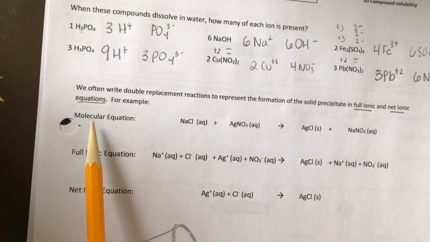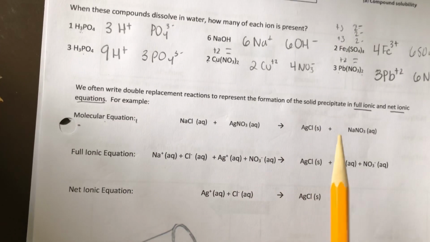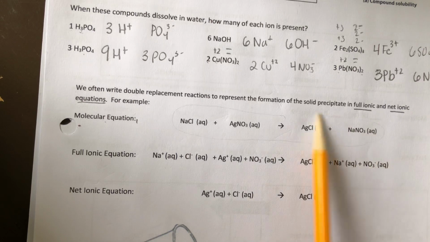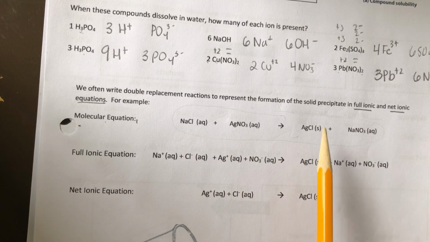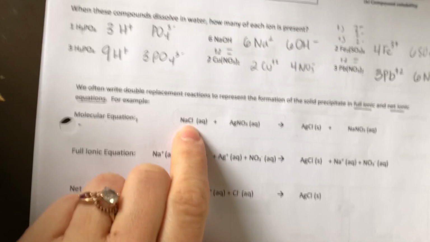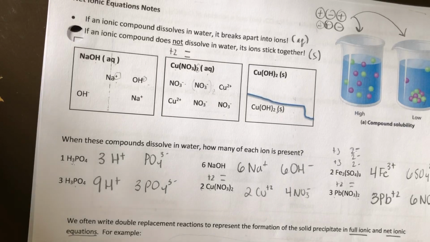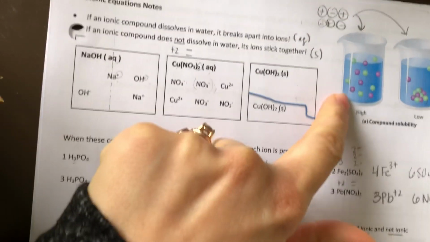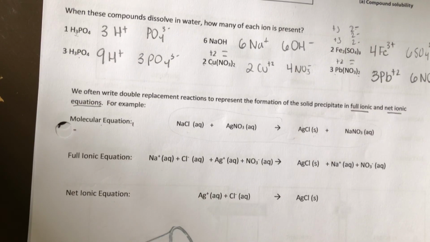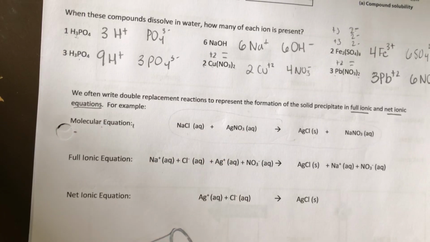So for example, you'll see me say molecular equation. That is the reaction that we have been writing down in our notes so far. It just shows the full-blown double replacement reaction where we have the formation of the solid precipitate. Now, anything that's aqueous and ionic is not really stuck together like you see here, because we know that when we have aqueous ionic compounds, the ions are actually split up from each other like this and like this.